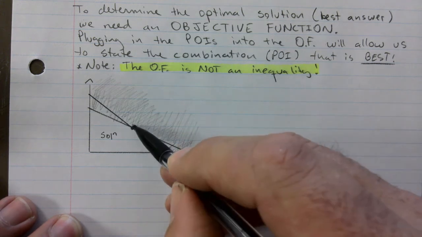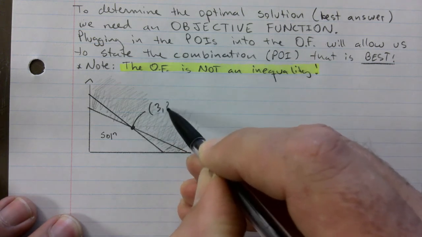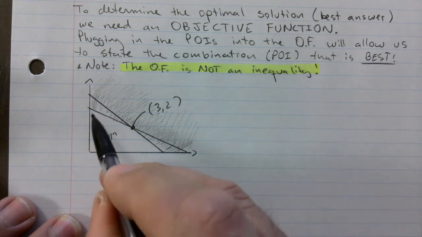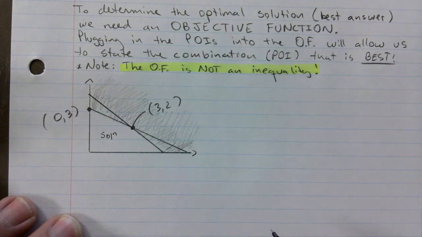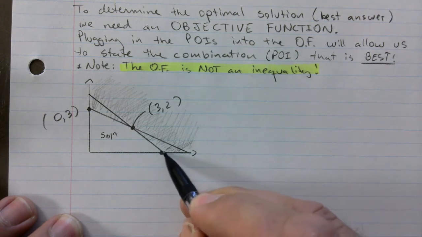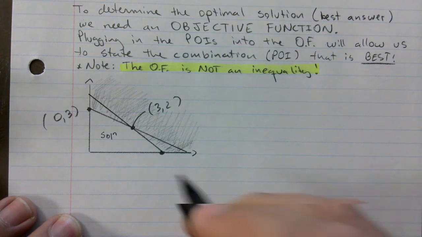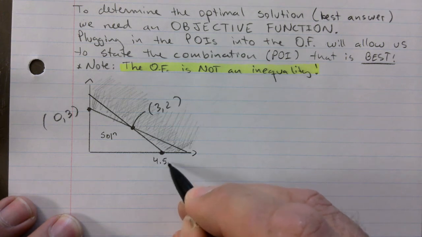This point right here is 3, 2. This point right here is 0, 3. This point down here is 4.5, 0.